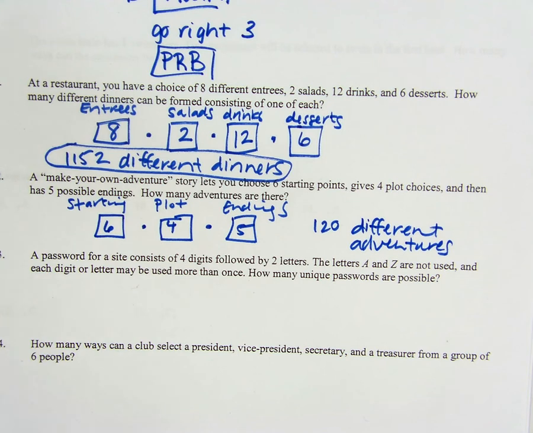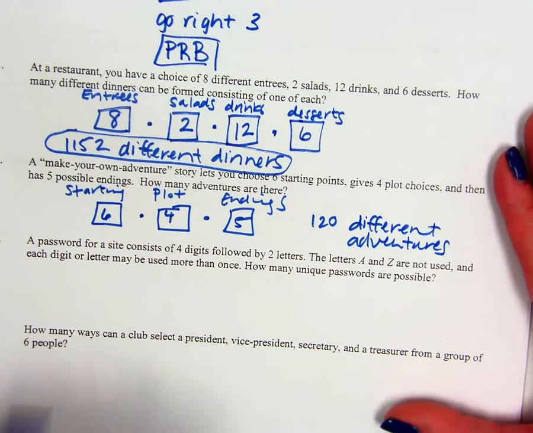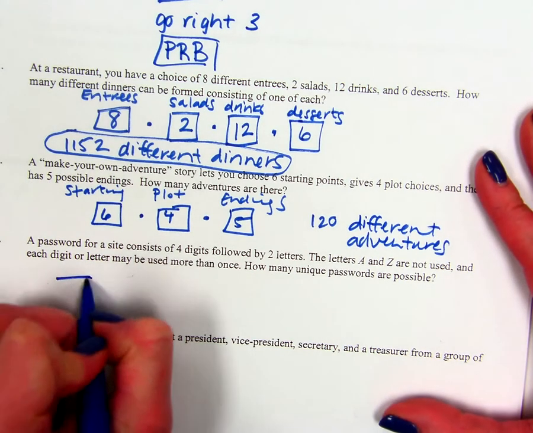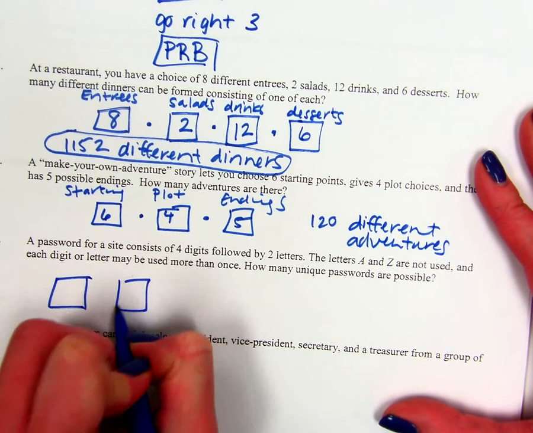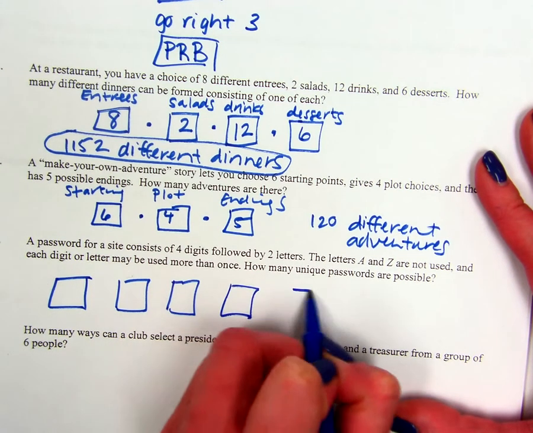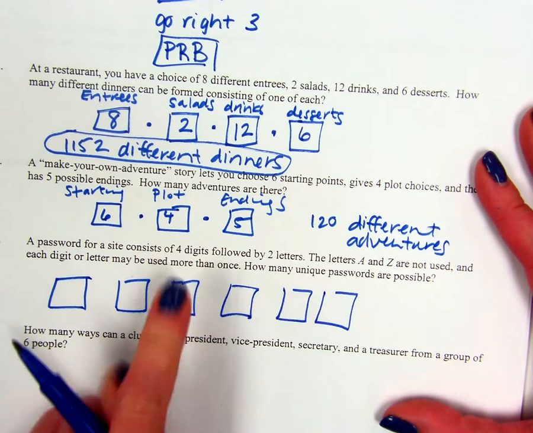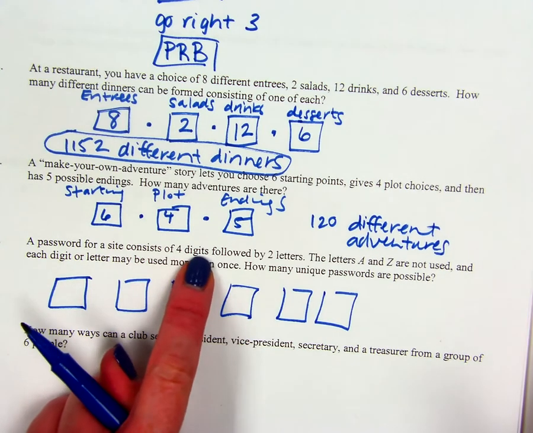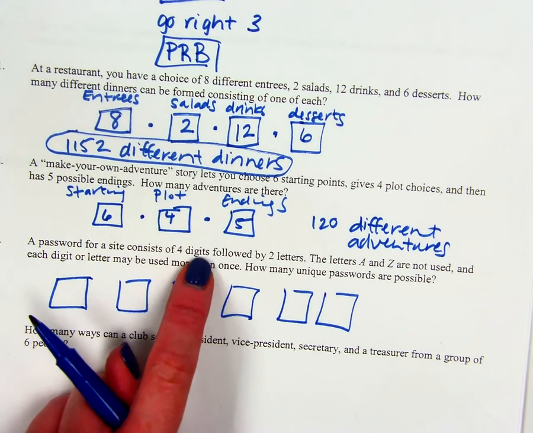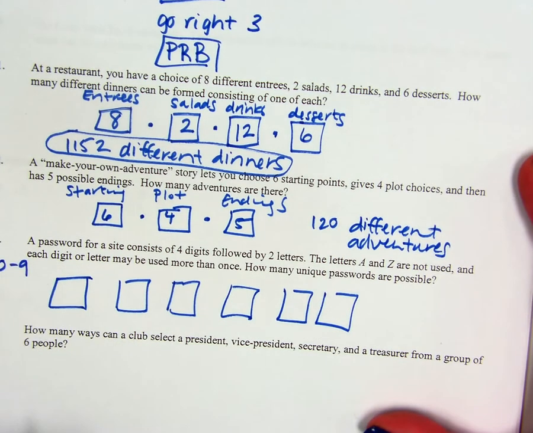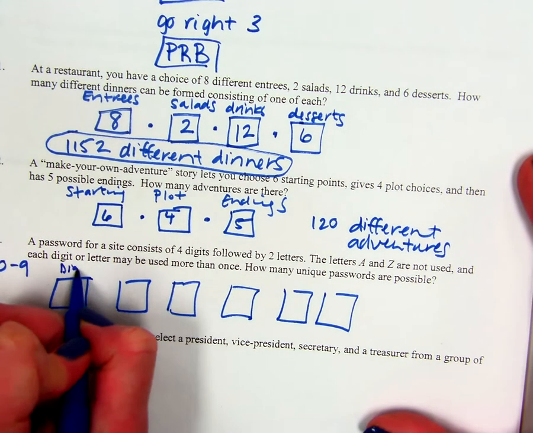So we're looking at the same kind of problem again. We're going to have a few different options for these, but we start with 4 digits and 2 letters. So we're going to make 6 boxes right here. Our first 4 boxes consist of digits. When you think of digits, those are single, only one number. So 0 through 9 are our digits. So we have 4 boxes of digits.